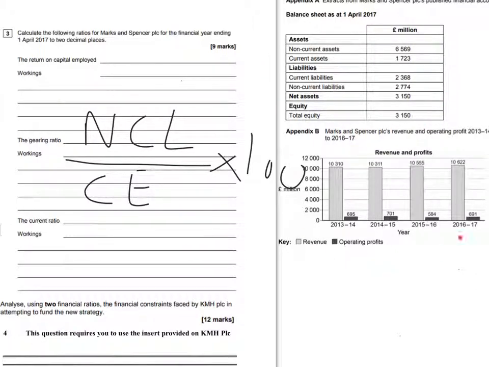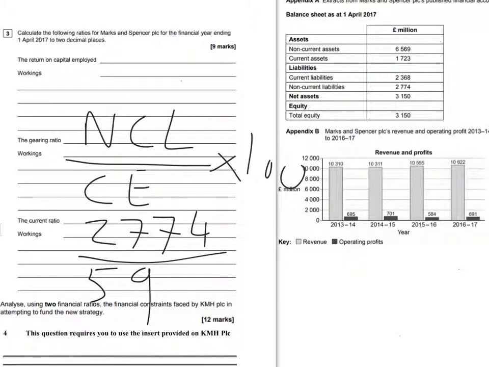So again, in this example, we're using the same figures as previously and the same information, which can be found on this side, and the capital employed figure is not provided. So again, we will just add up the total equity and the non-current liabilities like we did for the first question. So the non-current liabilities figure is 2774 divided by the total equity and non-current liabilities figure added together, which we worked out previously was 5924, and we multiply this by 100 as gearing is expressed as a percentage.